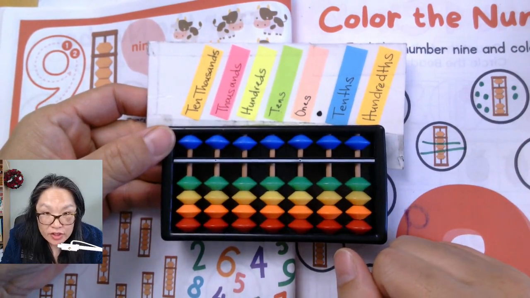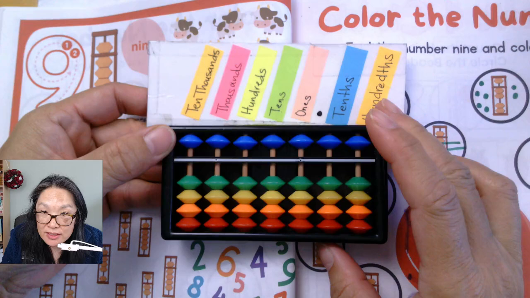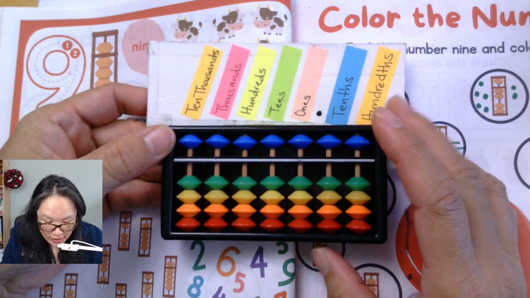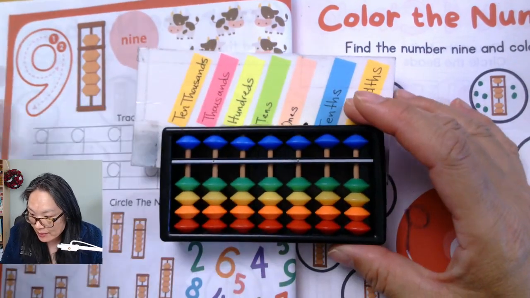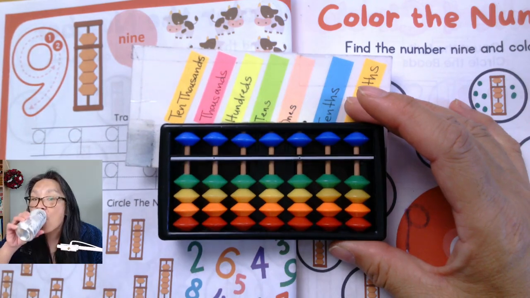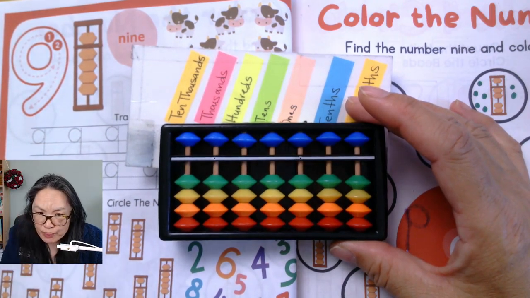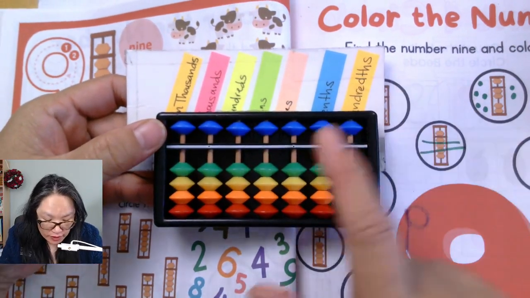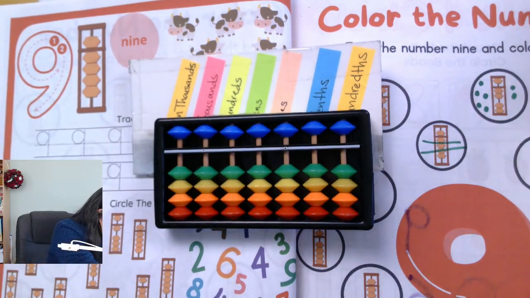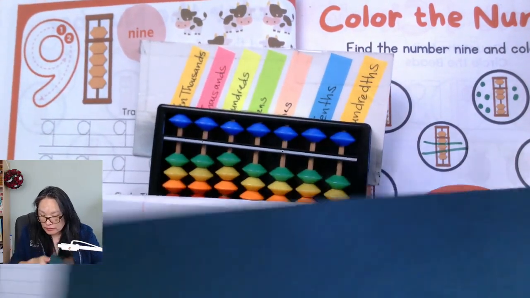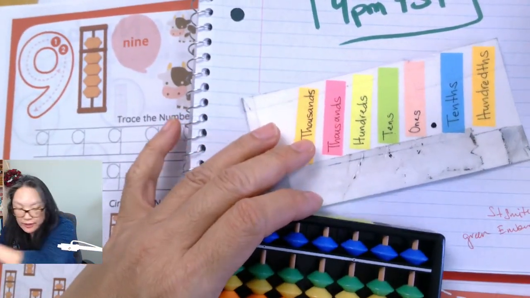So in the chat, give me a number that's less than 99,999, so I can show you what it looks like on the abacus. In the chat, just give me a number and I'll put it up. Hey, thank you, Miles. Okay, so we have 842. Let me write it out. So we have 842, just so we can see it, right?